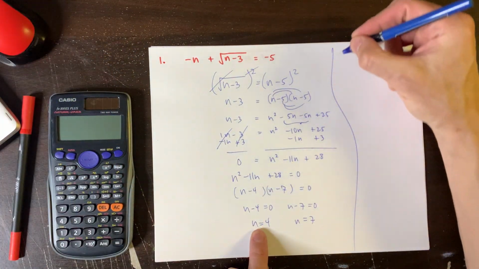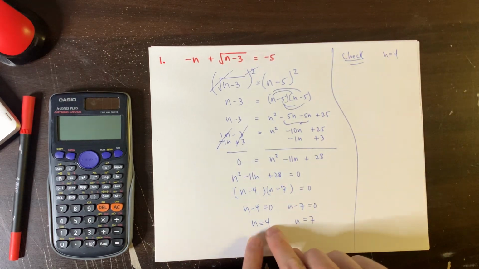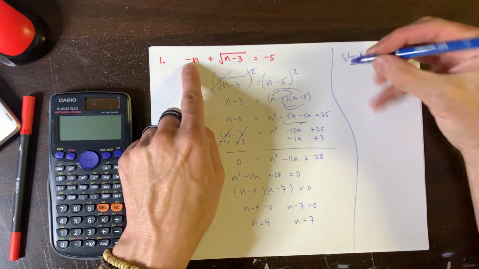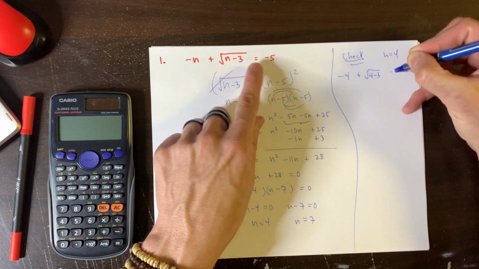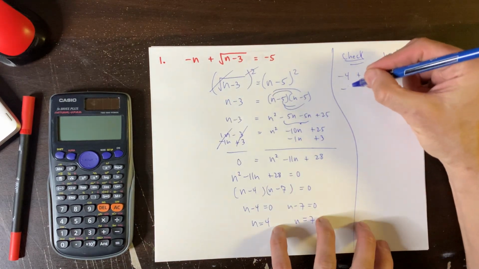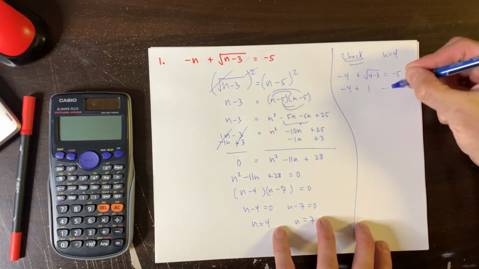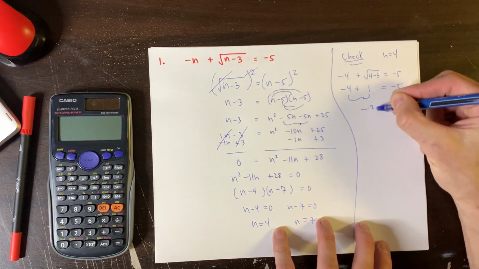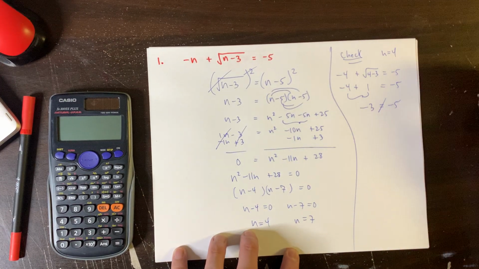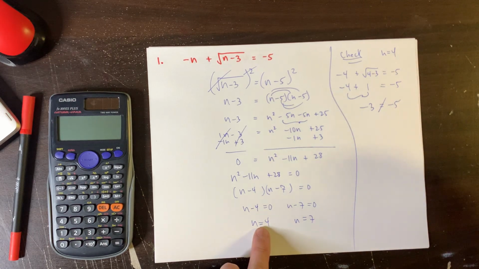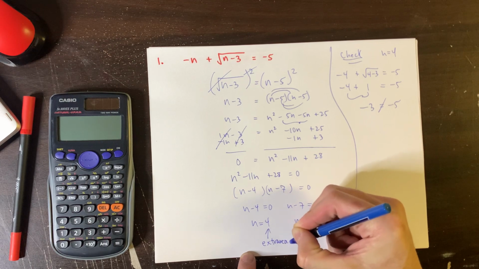So let's check the answers. For n equals 4, take 4 for n and plug it in there and there. That'll say negative 4 plus the square root of 4 minus 3 equals negative 5. Well, this is negative 4 plus the square root of 1. 4 minus 3 is 1. Square root of 1 is 1. And this is negative 3. But the problem is that negative 3 does not equal negative 5. So n equals 4 was false. That is your extraneous solution, right?